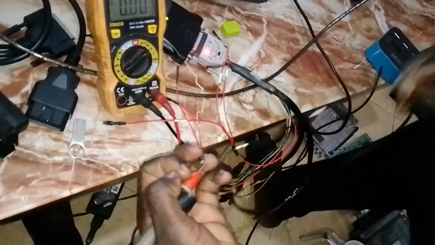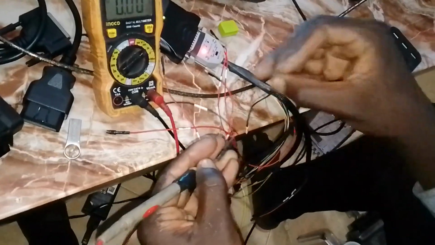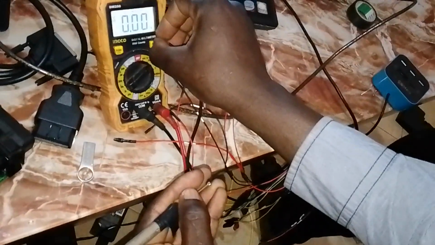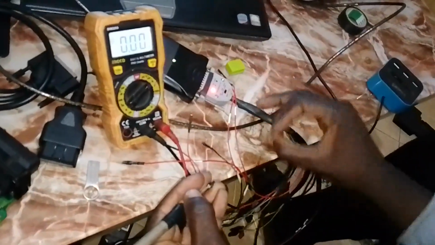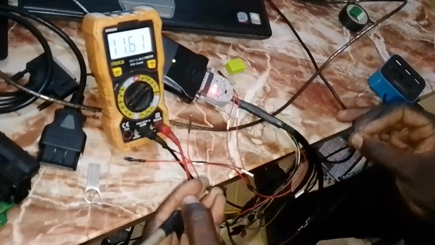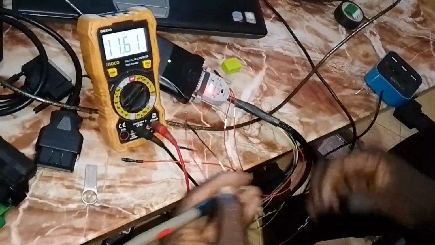It is zero because the ignition is still off. Now if I put the ignition on, it is 11.61, roughly 12 volts. So that is what this one does.